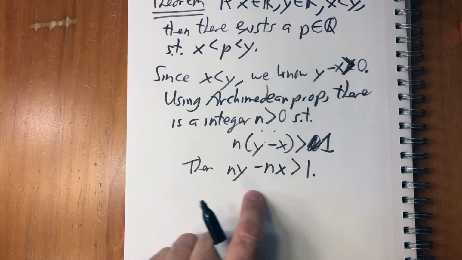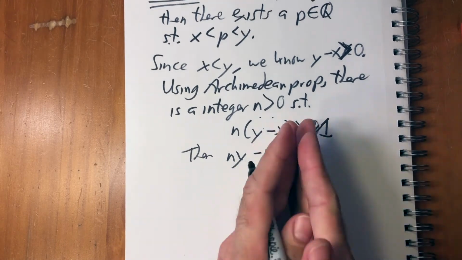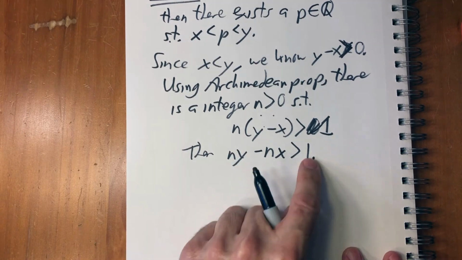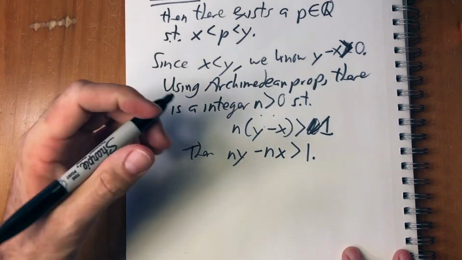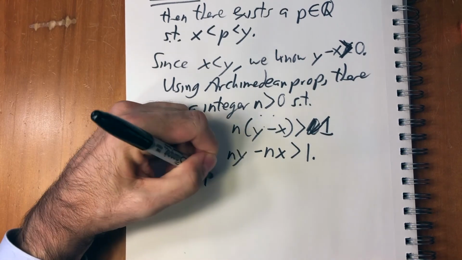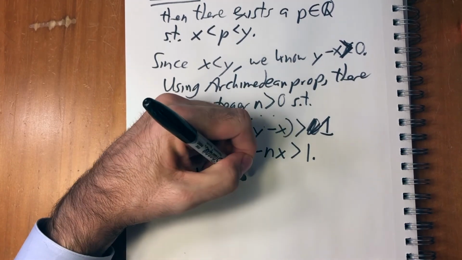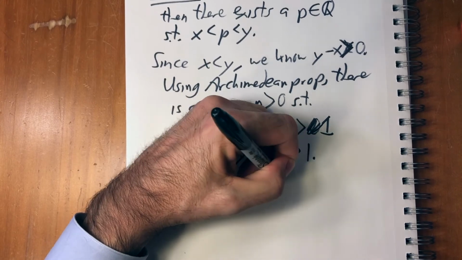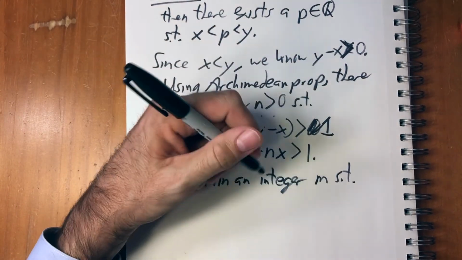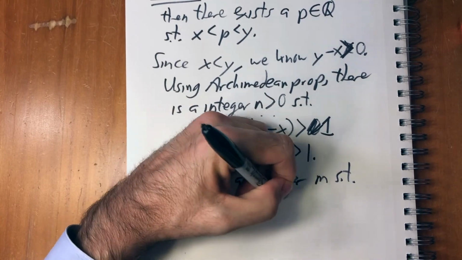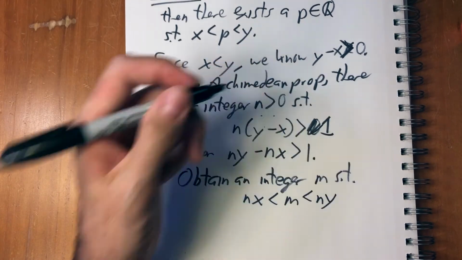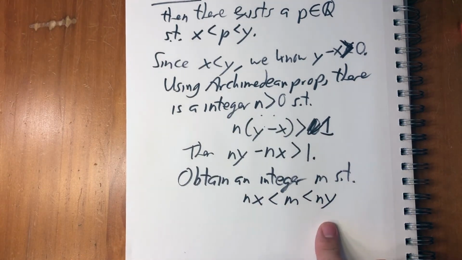This is what we were just looking at. If we have two real numbers that are more than 1 apart, there's going to be an integer in between them. So from the lemma that we just proved, we can obtain an integer m such that nx is less than m is less than ny, right?